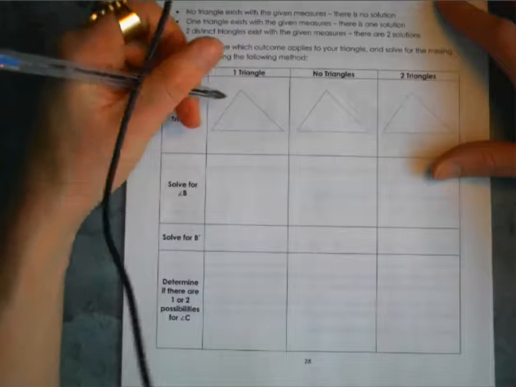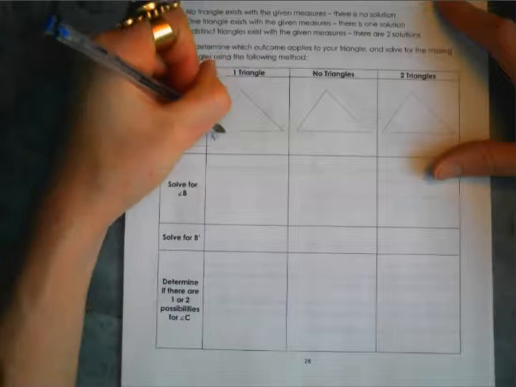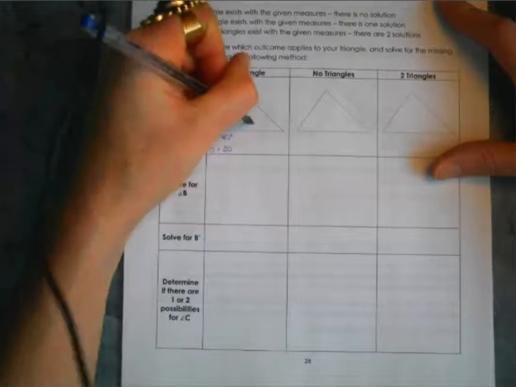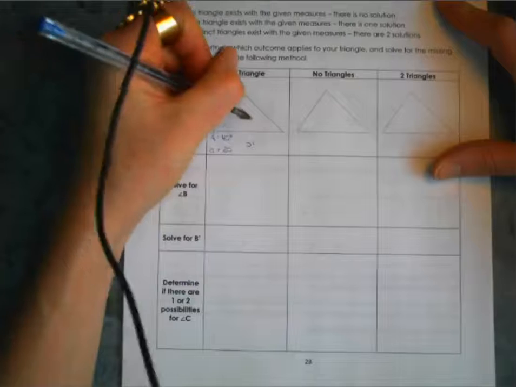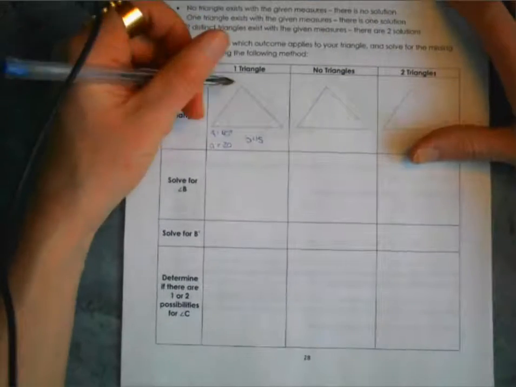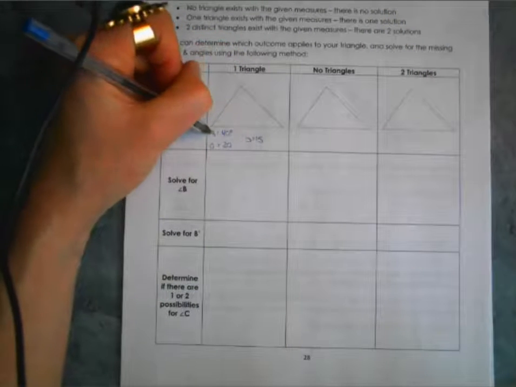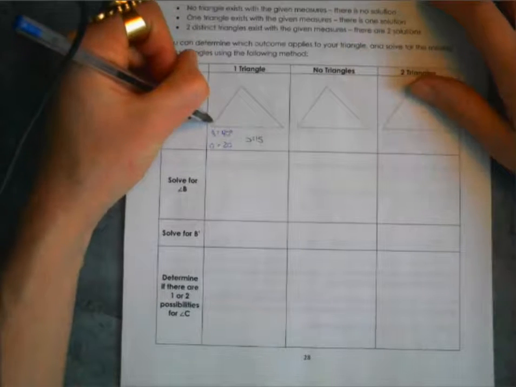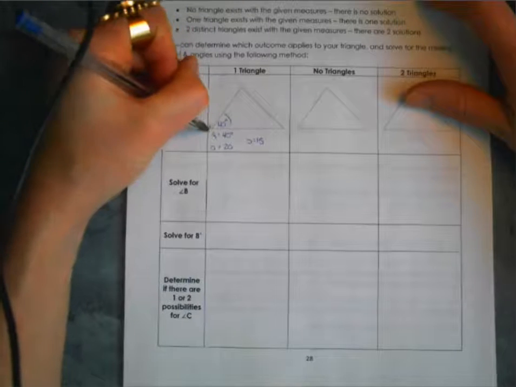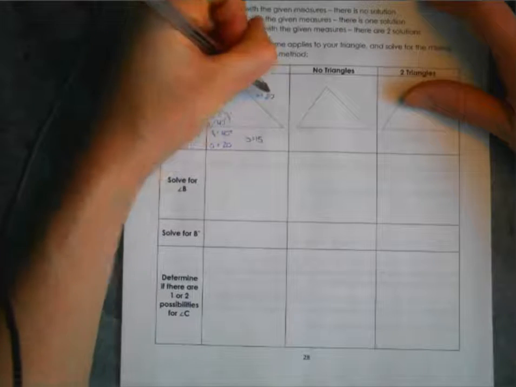So in the first one here, let's imagine that we are told that we have angle A of 40 degrees, side length A of 20, and side length B of 15. Okay, so if we're given this information, one thing I would say is usually, I don't know why it works this way, but it does seem to be easier if you always draw your given angle into the bottom left corner. Okay, so I always start here. So 40 degrees is angle A. So I know that the side straight across from that is going to be side A, which is going to be a length of 20.